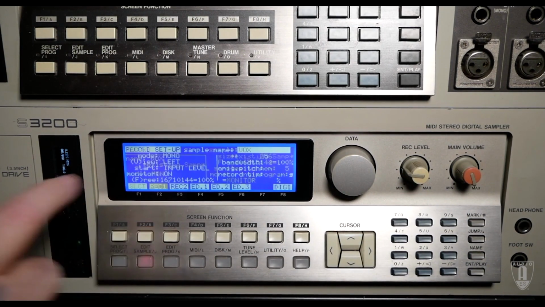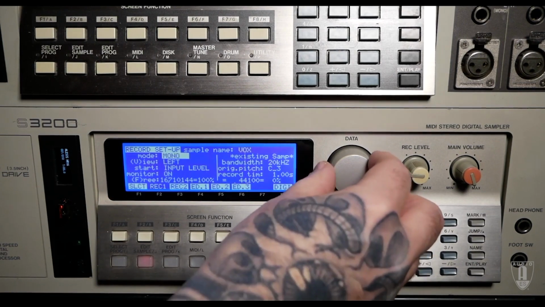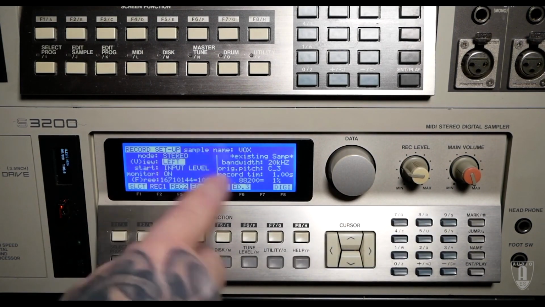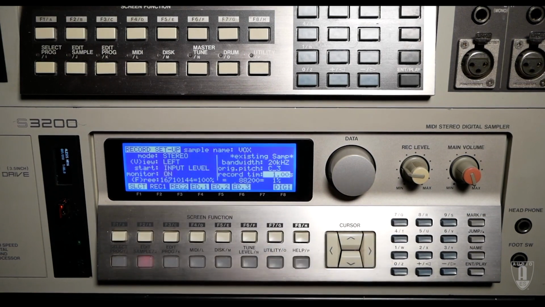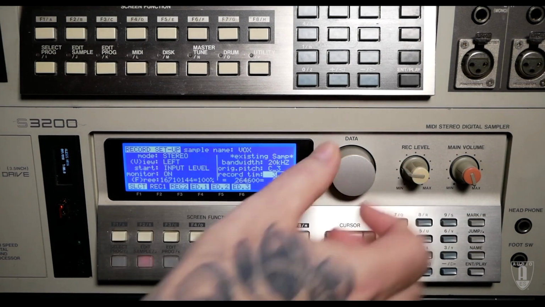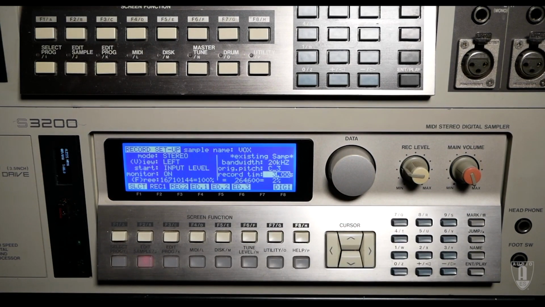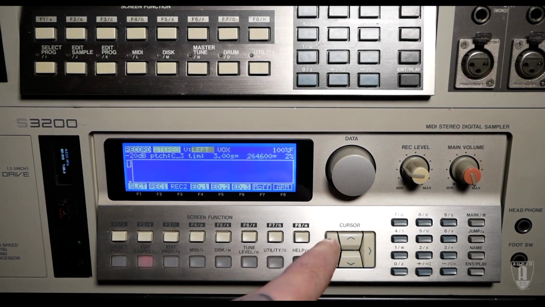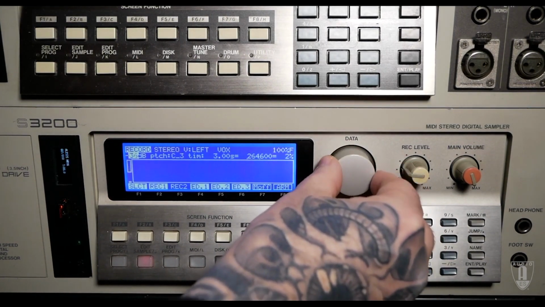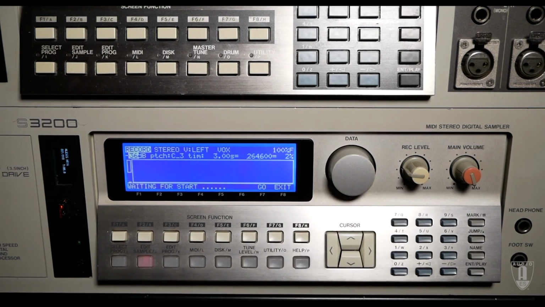Then I'm going to go to record page 1. I'll change that to stereo. We'll monitor the left. We know our input level. I'm going to leave monitoring on for the moment. And then our record time, I'm going to set that to 3 seconds because it's not a very long sample. We're going to go to our record 2 page, and here we'll just set threshold about there and arm the sampler.